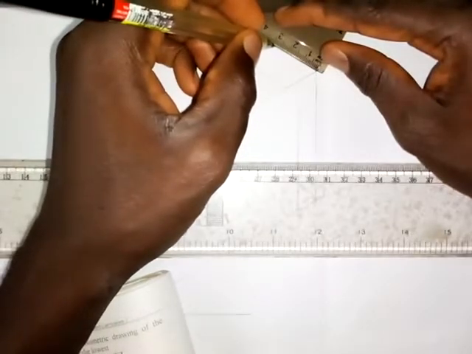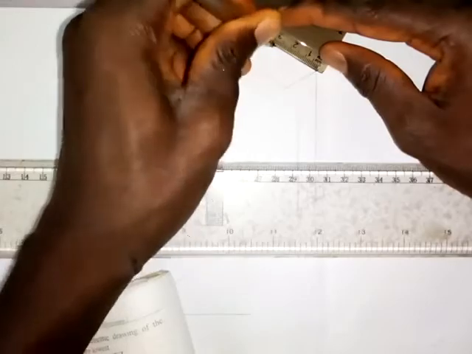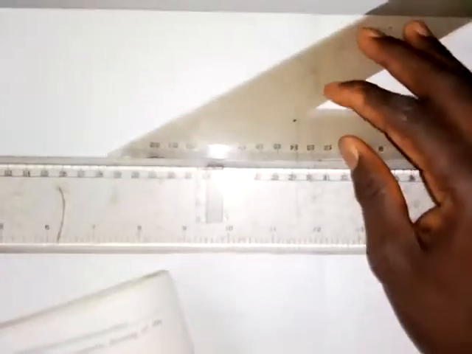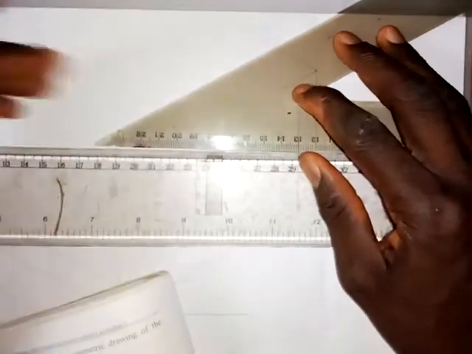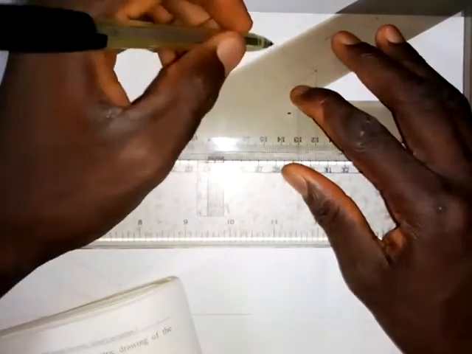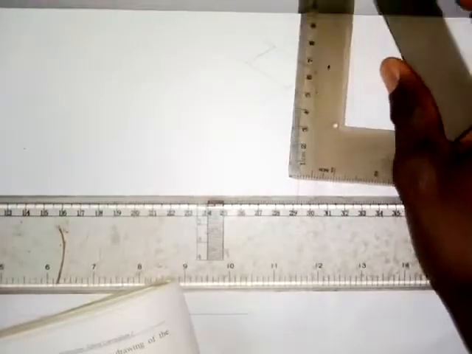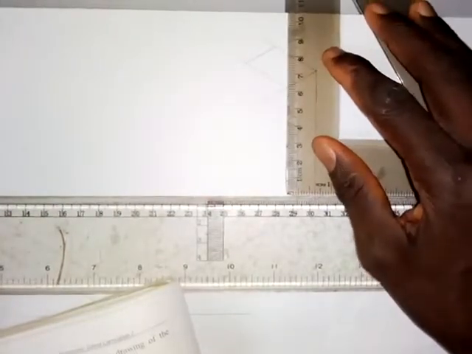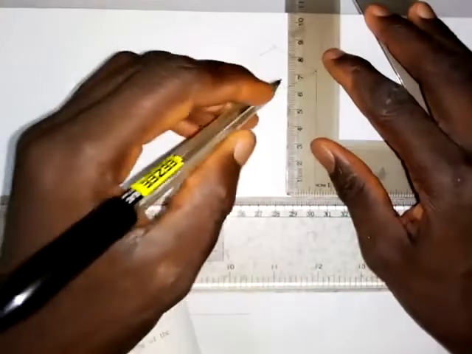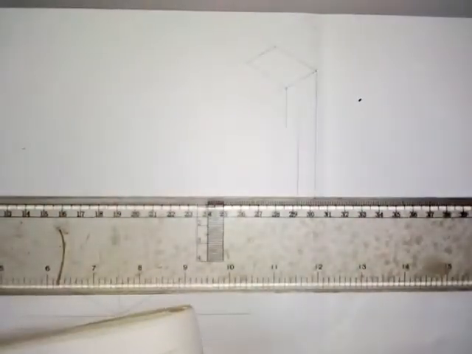So this is 28. Then transfer it here. Then we draw that down.